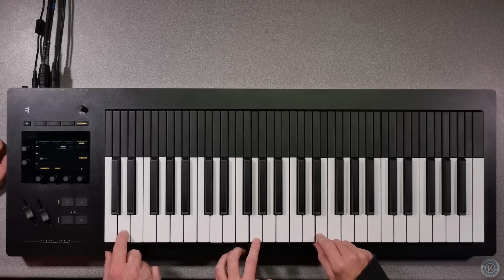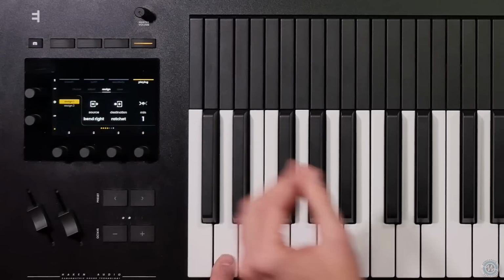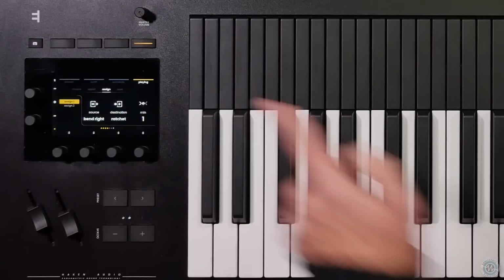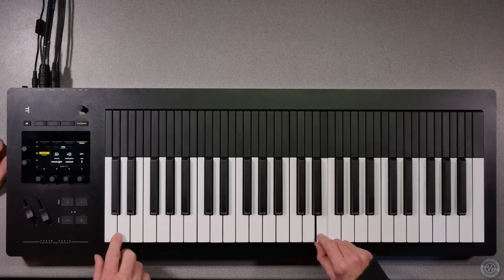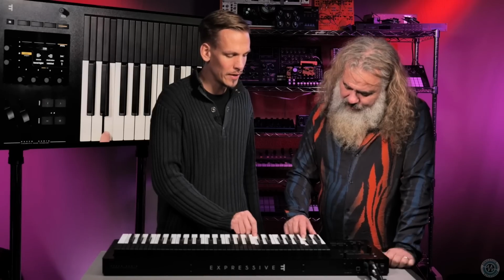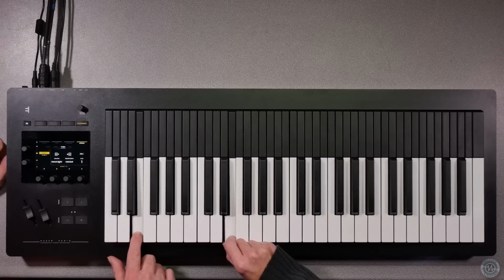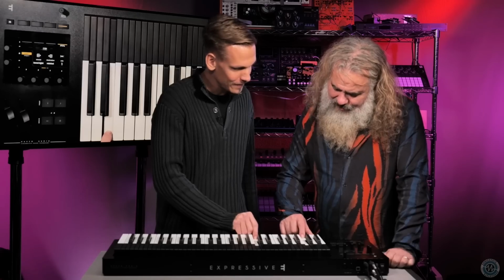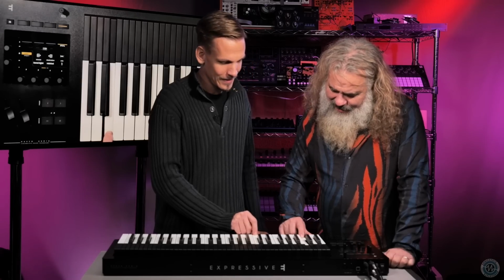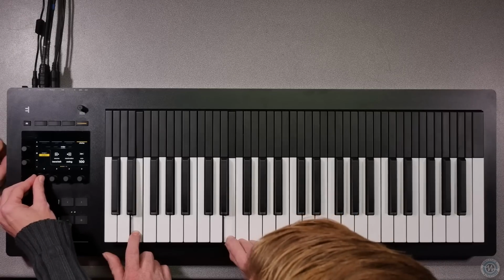There are two assign possibilities. Just move over there so you can see them. So what we did, we assigned the bend right to ratcheting. So what we could do, when you bend to the right, and when you bend to the left, I think it's going to even do some swing.